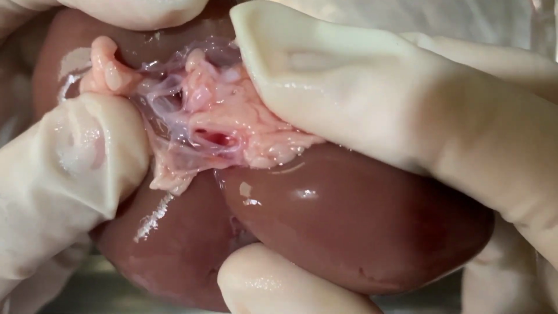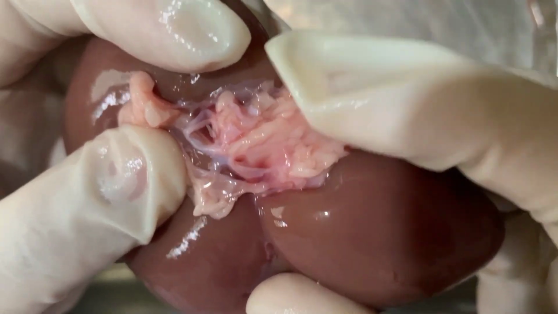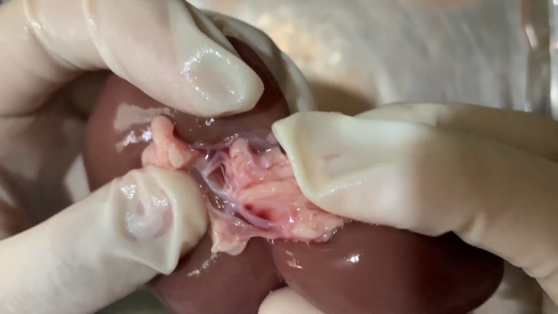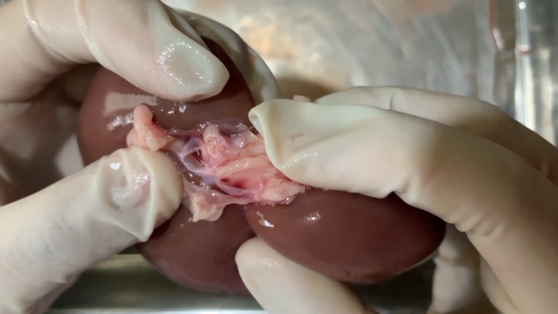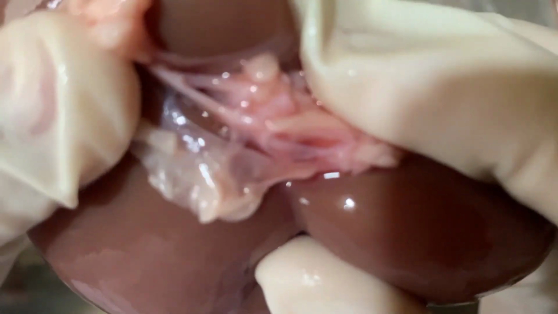So this is what we call the renal artery. Large volumes of blood are transported by it from the aorta to the kidneys, while the renal vein is the blood vessel that carries blood from the kidney back to the heart.